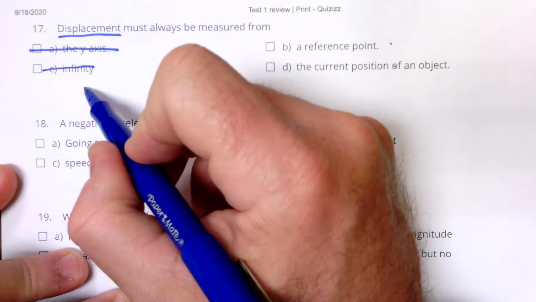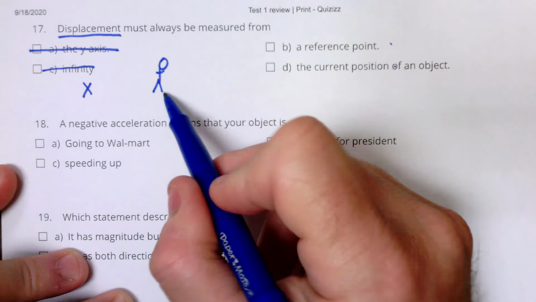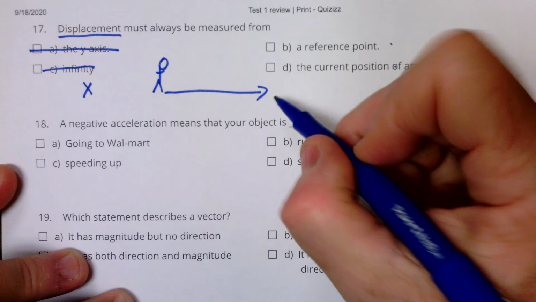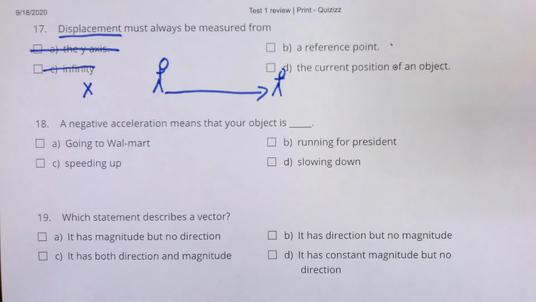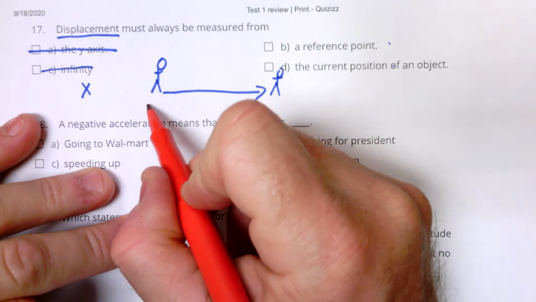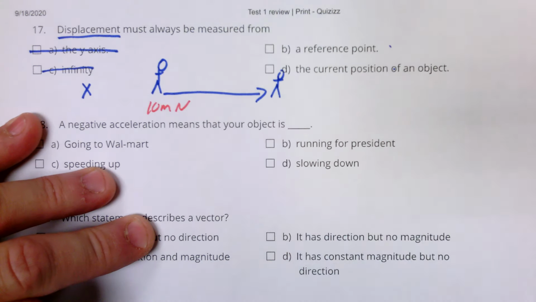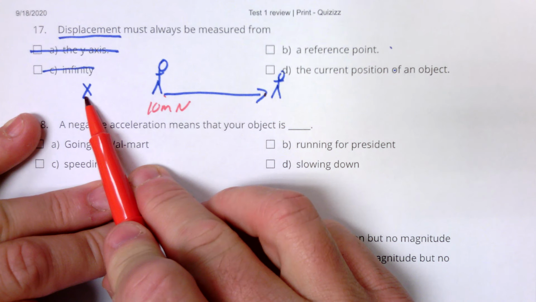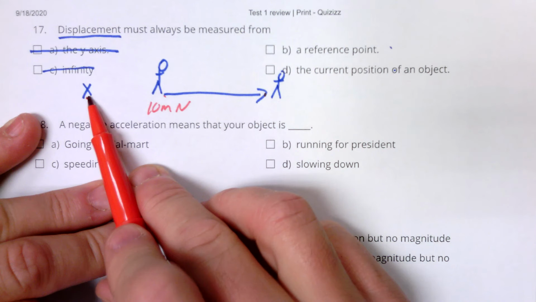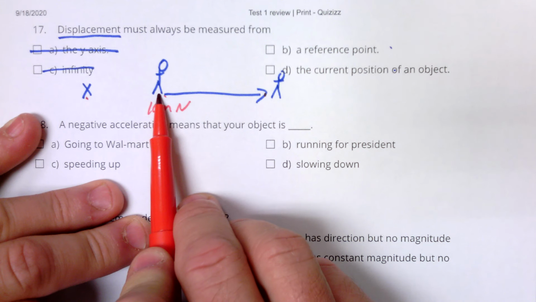If I had point X here and I am standing here and I move to here, in order to describe my displacement, I might say now that I am 10 meters north of X because I have changed my position and my direction from this point. Now, could I describe my point? Could my X have been where I was? Sure, but it doesn't have to be.